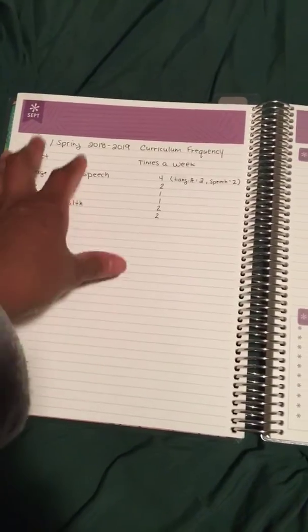So this is summer, so let me go to when we start. Okay, so this is what we typically will start. This is typically going to be an art section. Actually, let me go to an actual page. That's where I have my frequency for homeschool. So this is how a typical spread would look before each month.